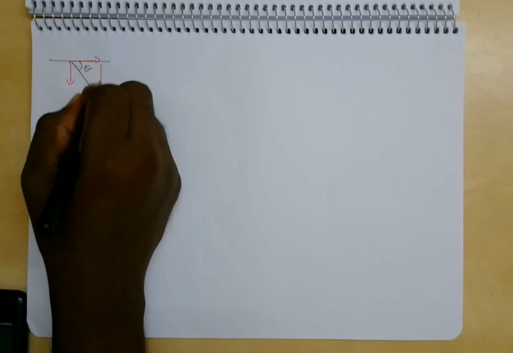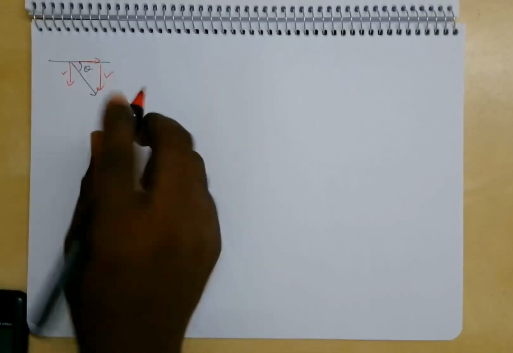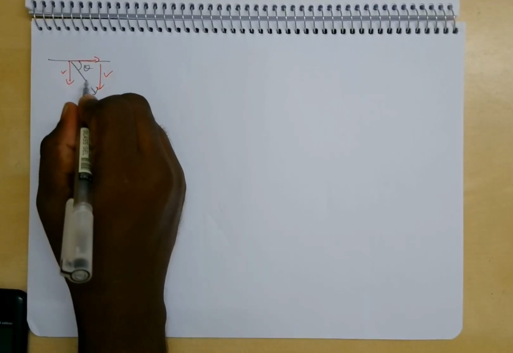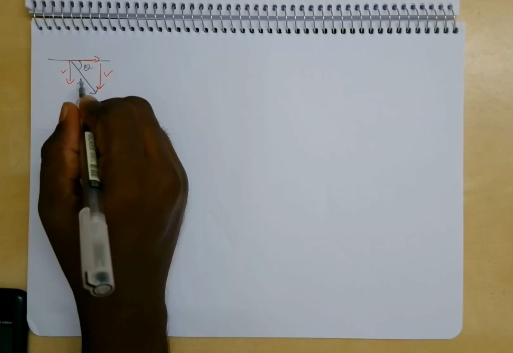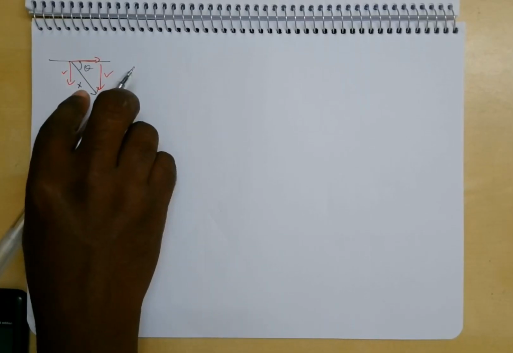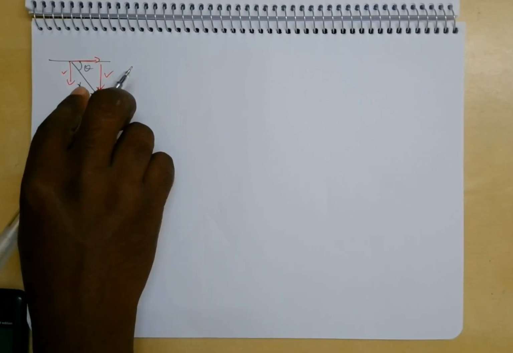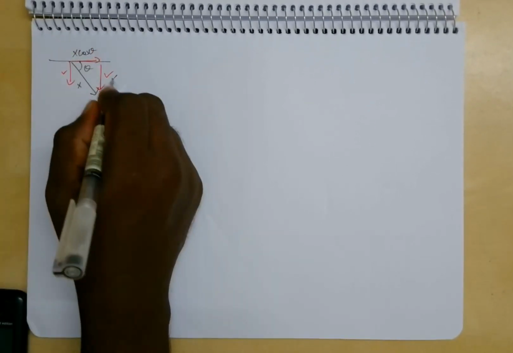So this we can move here. Can you see that this and this are equal? If my hypotenuse is, let's say, x, this will become x cos theta, and this will become x sin theta.